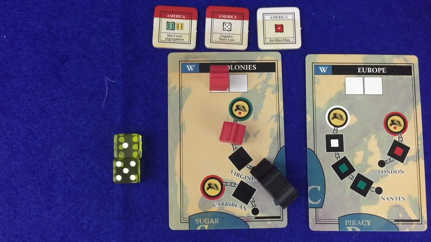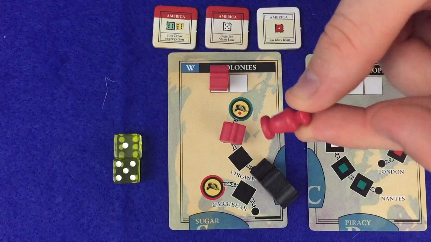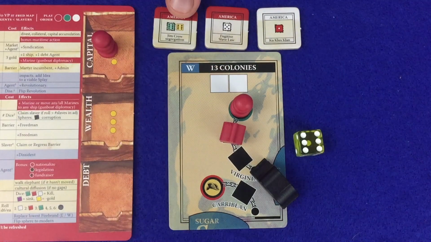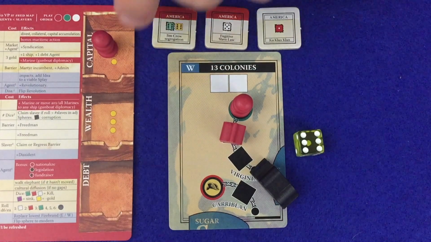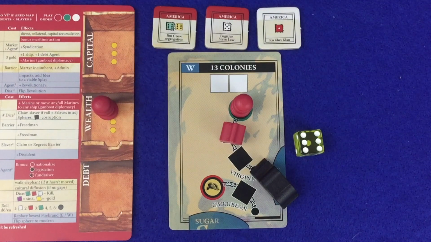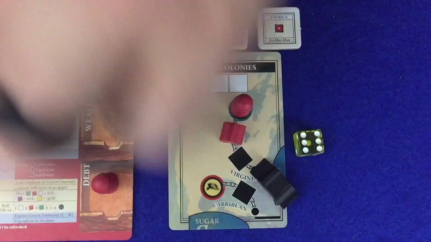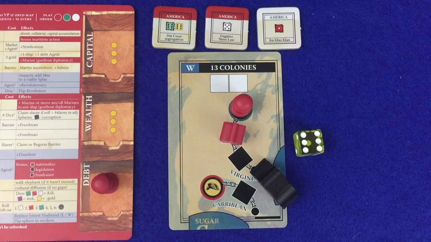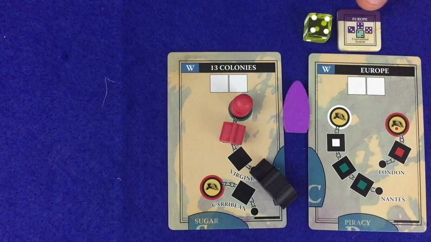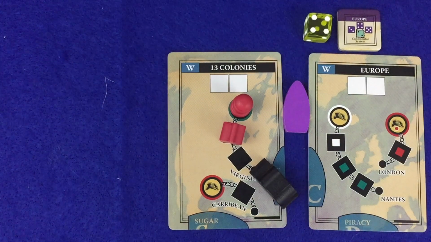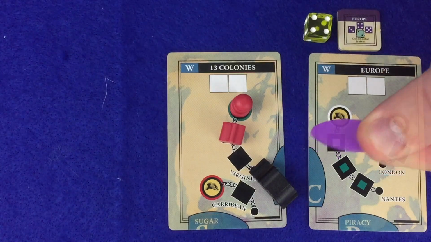And that admin is placed in the wealth box of its owner. If a yellow bloody die is rolled, then the player must spend 1 gold. If the player happens to already be completely in debt, then the player just ignores this penalty. If a purple bloody die is rolled, then a merchantman ship is sunk.